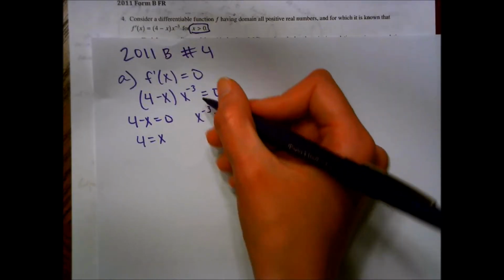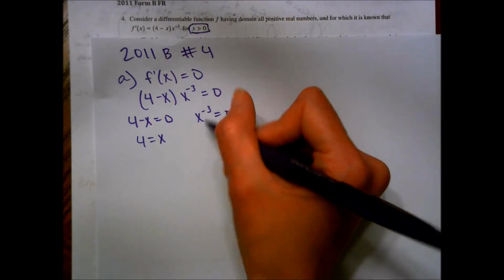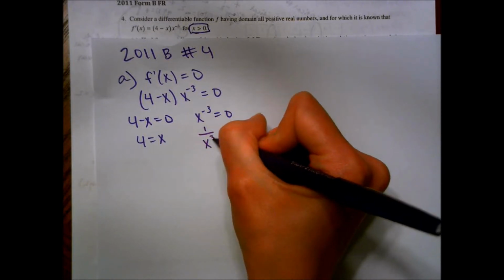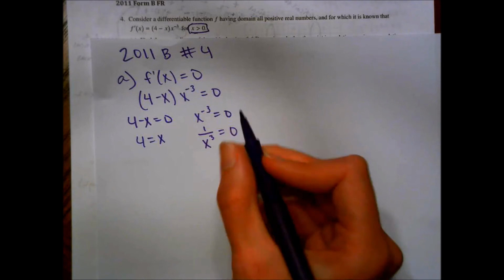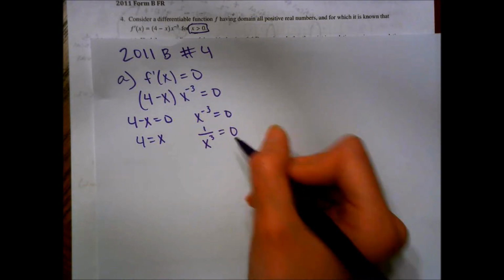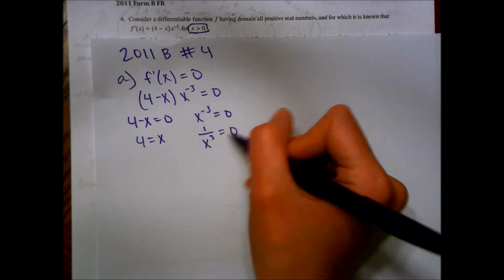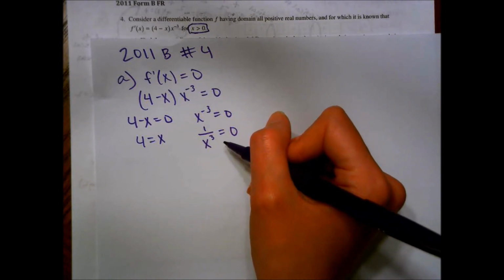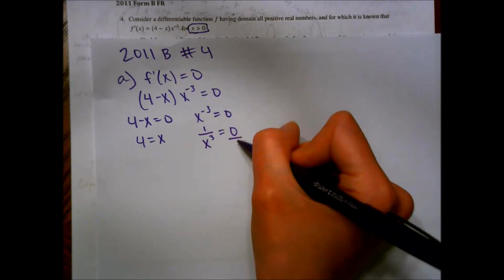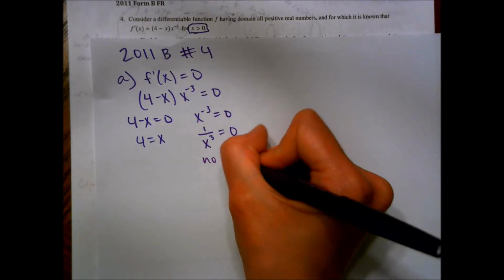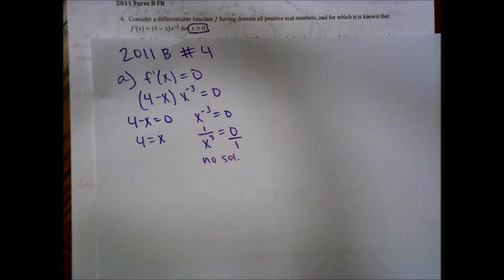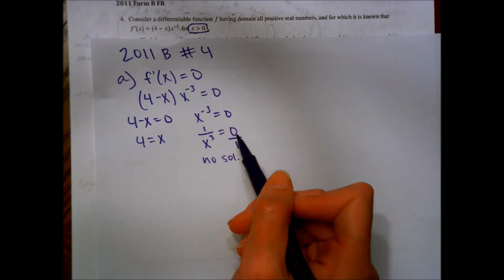If it makes you more comfortable to actually solve it, I would change that negative exponent to be 1 over x to the power of positive 3. That's what a negative exponent does, it brings it to the denominator. If you move this over, it's going to be 0 times x cubed, it's going to go away and just be 0, and you have no solution. 1 divided by anything is never going to be 0, basically. So you don't need that.